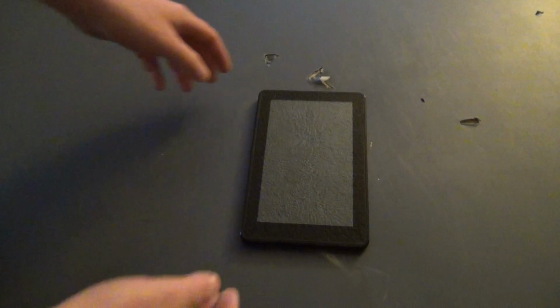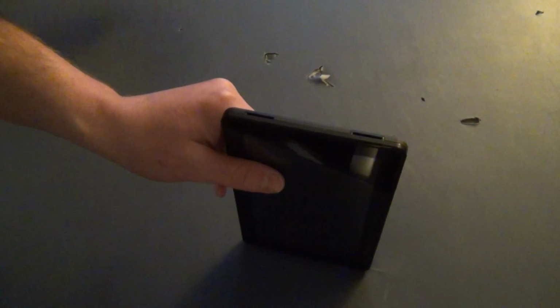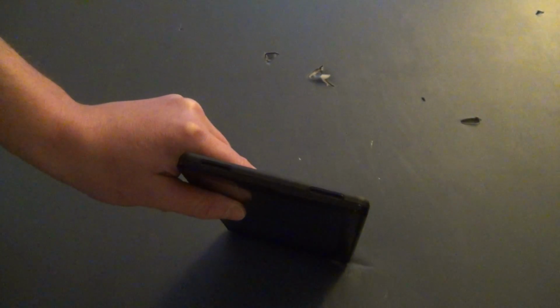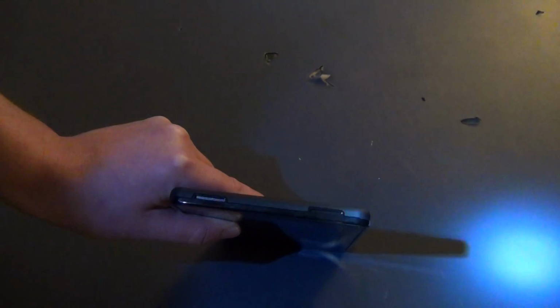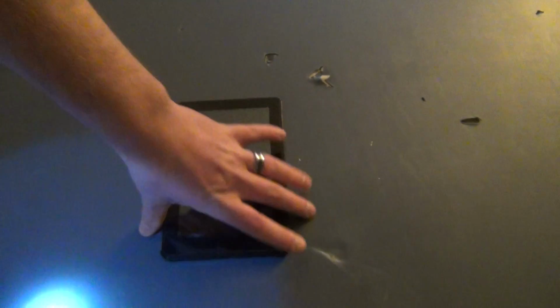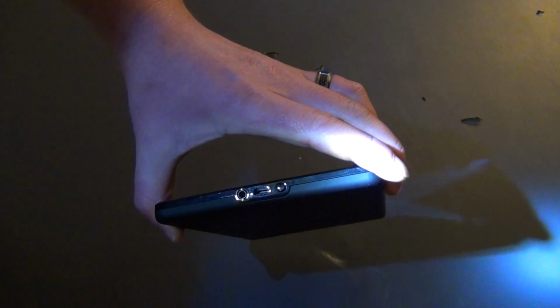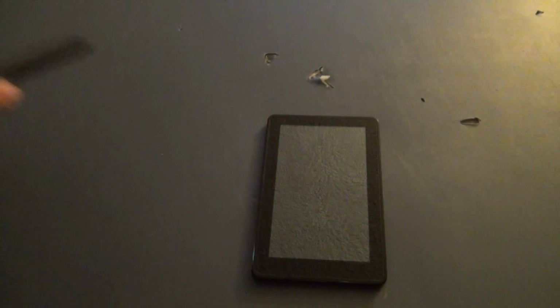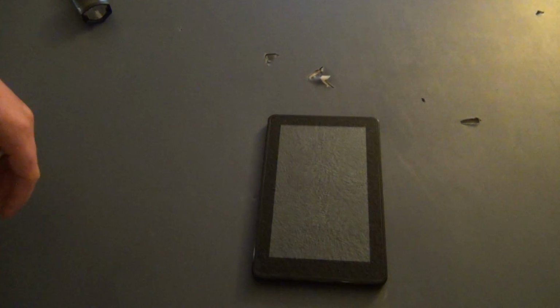You have two speakers at the top, like so. Let me turn on my flashlight. There we go. You have two speakers at the top, and then at the bottom you have your headphone jack, USB, and your power button. 1024 by 600 is the resolution. You have 8 gigs internal memory, 6 gigs usable for applications and everything like that.